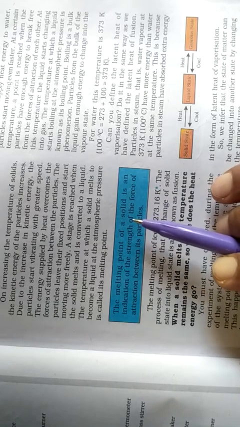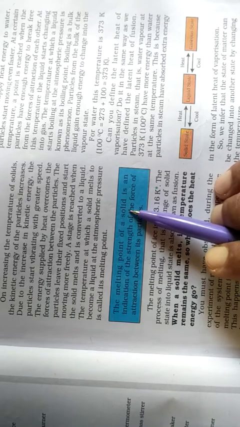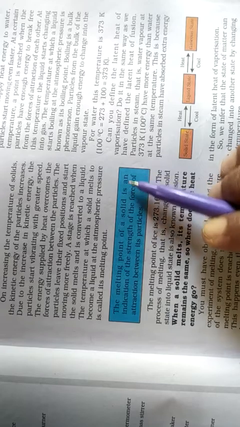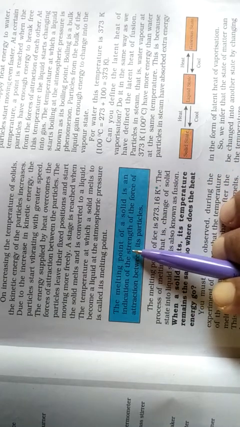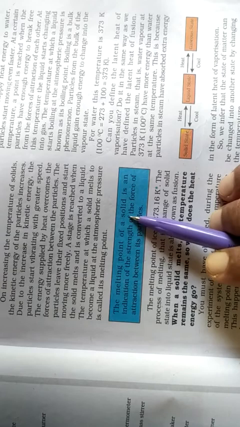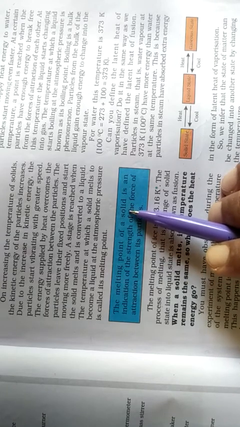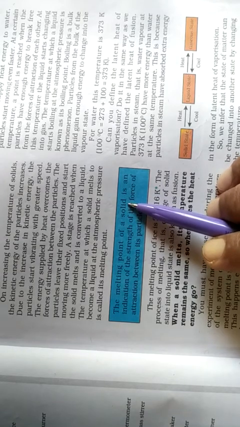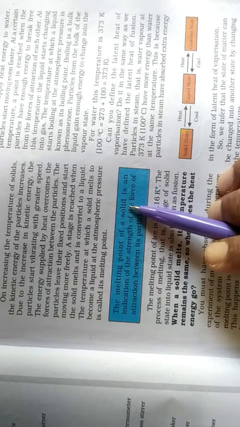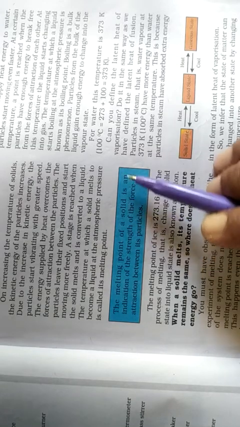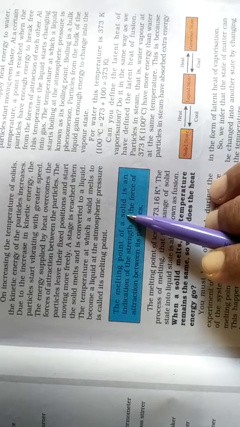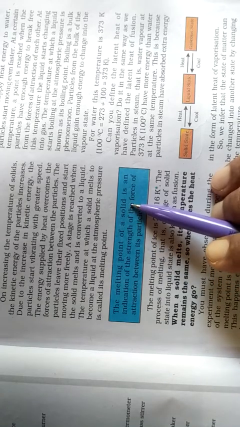As we know, dear students, maximum solids can be converted into liquid state when temperature increases. There are a few substances which directly convert into gaseous state, like ammonium chloride, that can be converted directly into gaseous state from its solid state after heating, and that process is called sublimation.